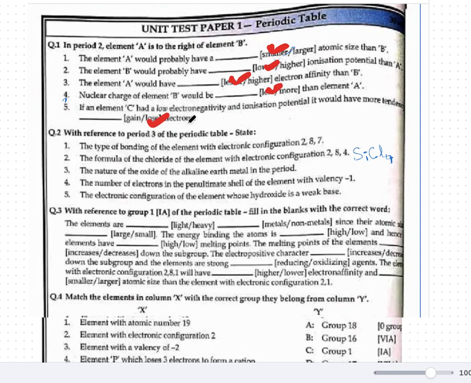The nature of the oxide of the alkaline earth metal in this period is going to be basic.